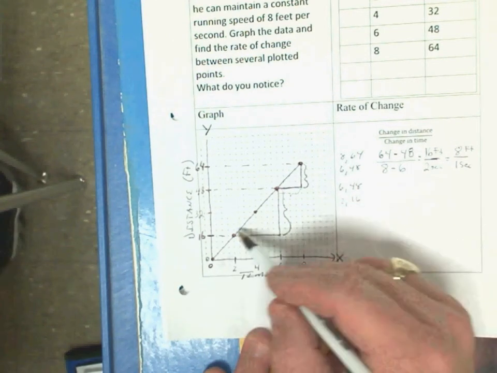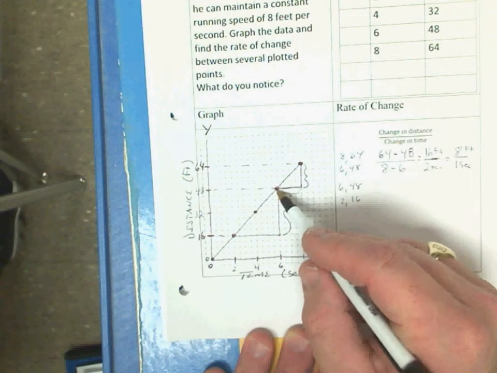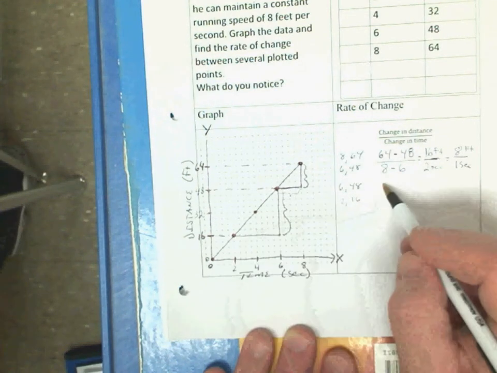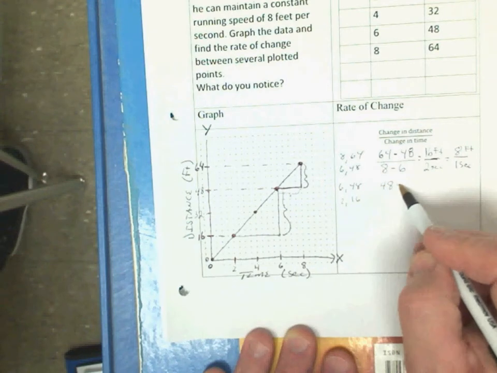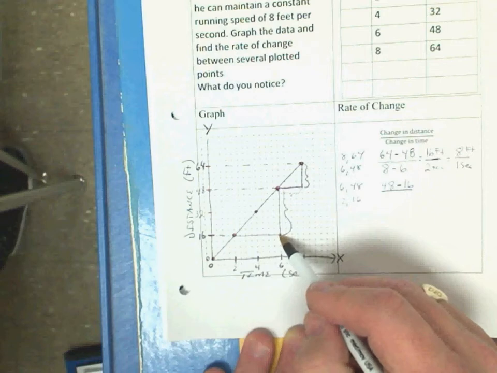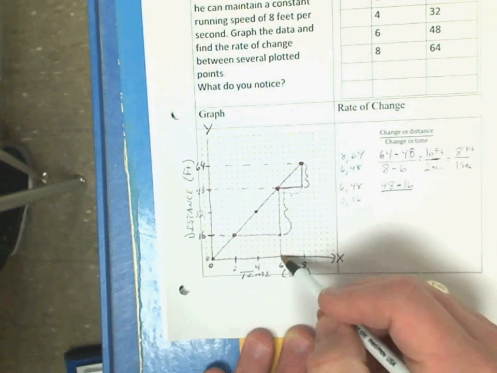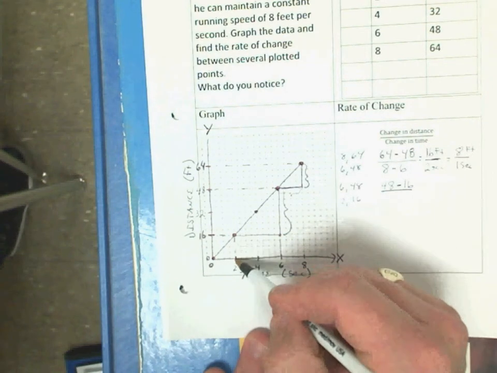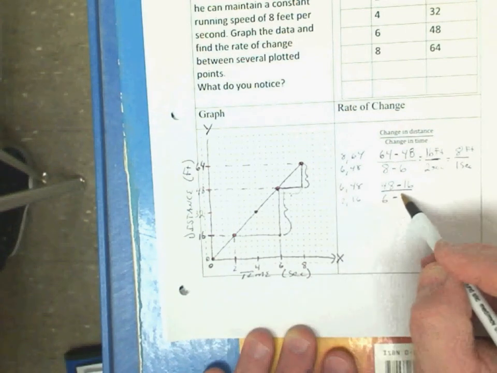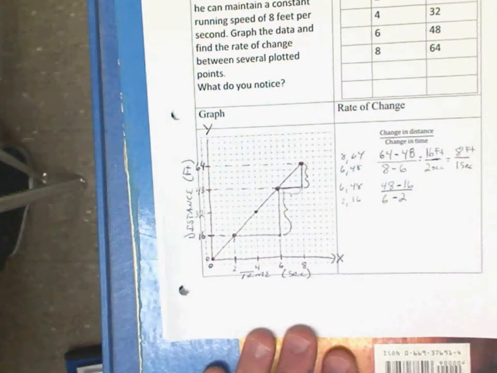So how do I find this distance right here between this point and this point? Subtract 48 minus 16. How do I find this length right here, Daniel, between this point and this point on the x-axis? 6 minus 2. 6 minus 2. So what's 48 minus 16? Who's got 48 minus 16?